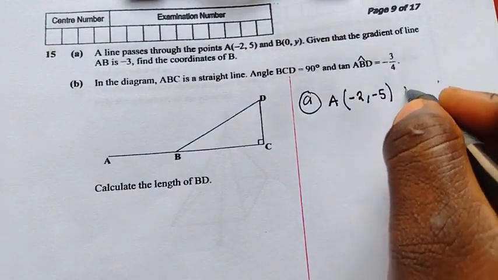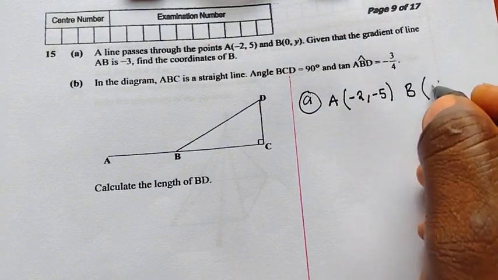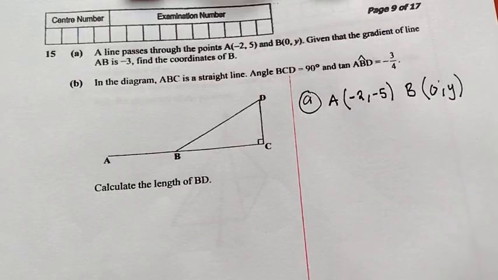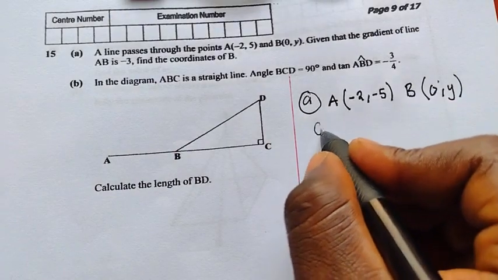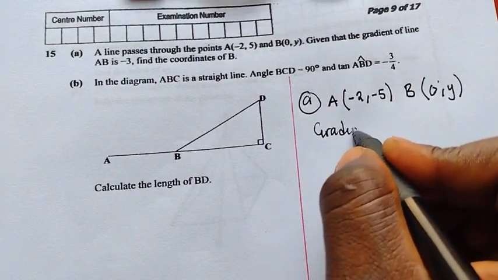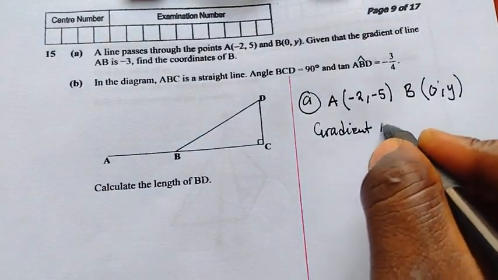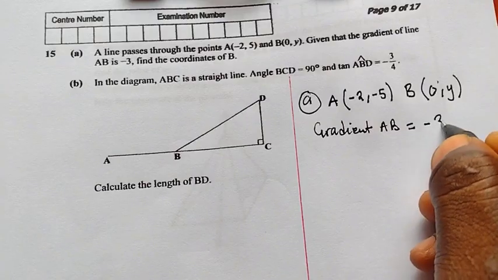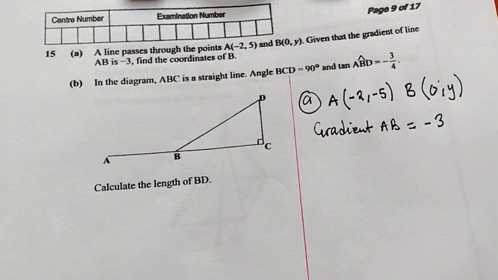Then we also have point B, which has 0, y. They have told us that the gradient of line AB is equal to negative 3. These are very important points to take note of.